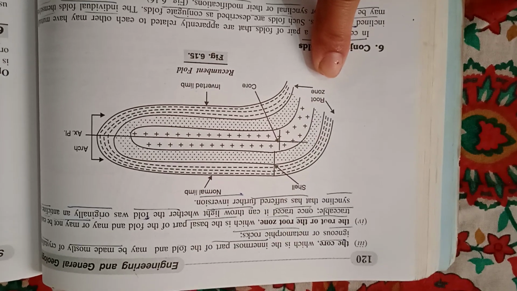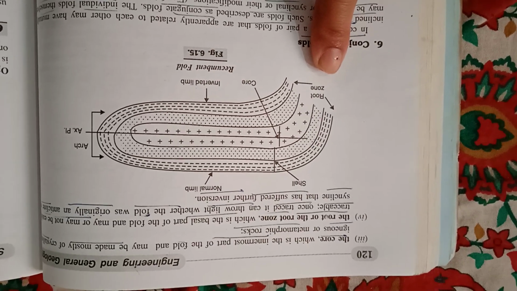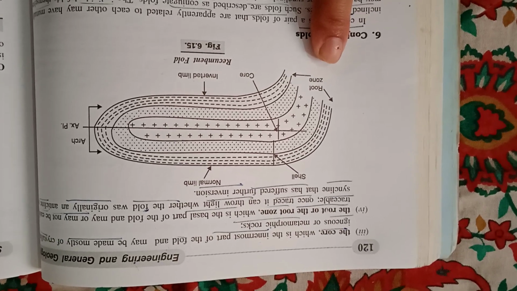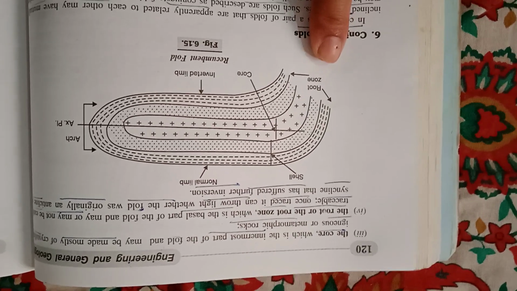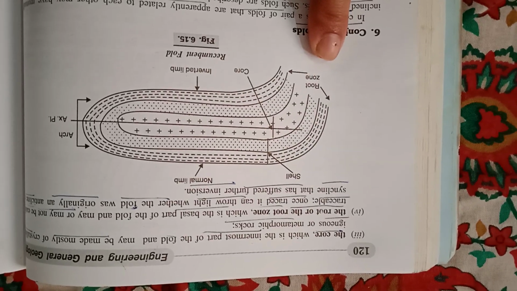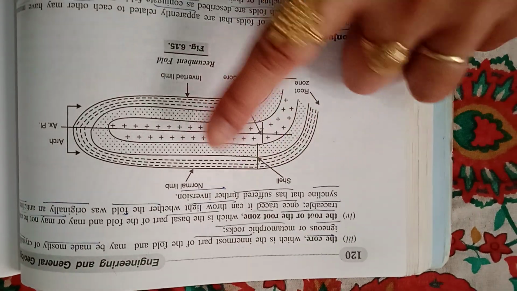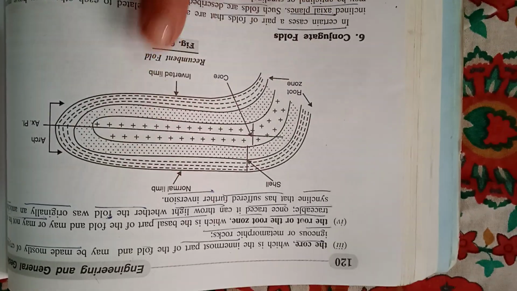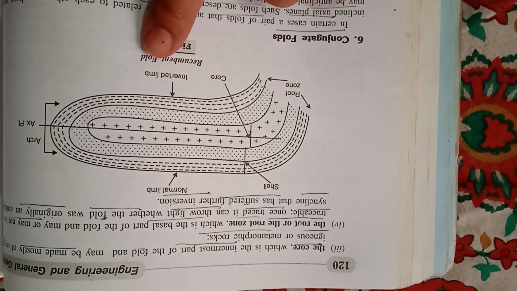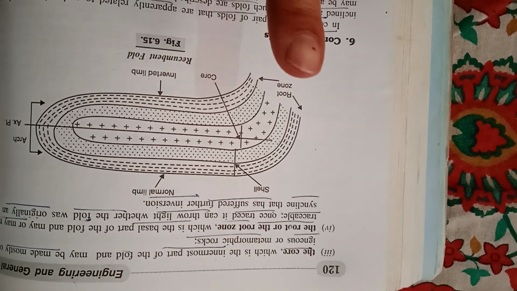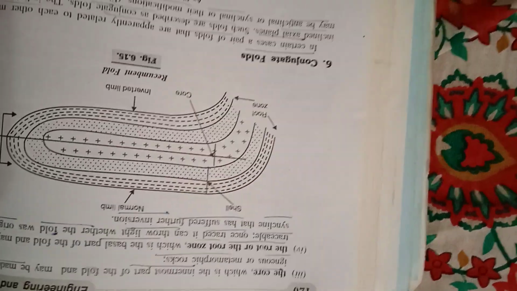Once traced, it can throw light on whether the fold was originally an anticline or syncline that has suffered further inversion. Shell, arch, normal limb, core, inverted limb, root zone. Don't forget to make a diagram with labeling.